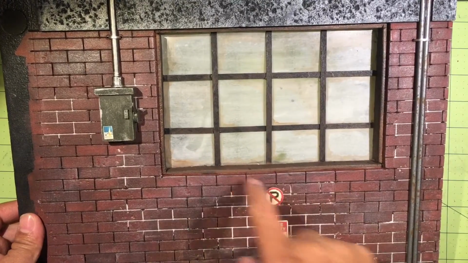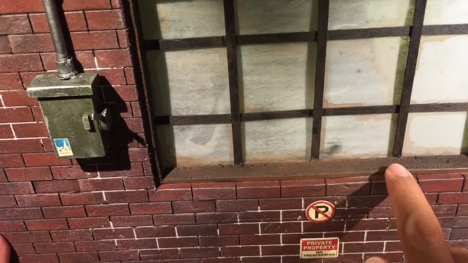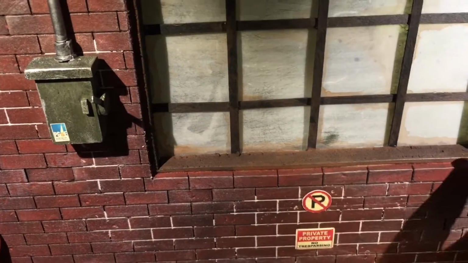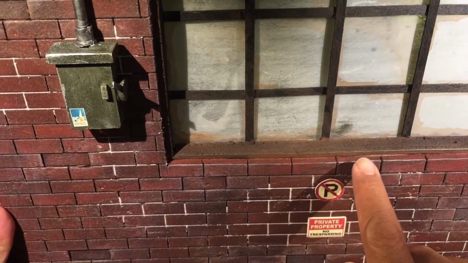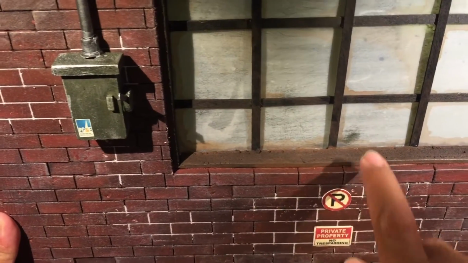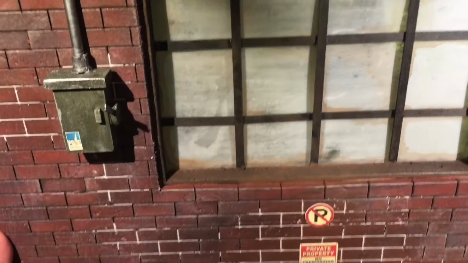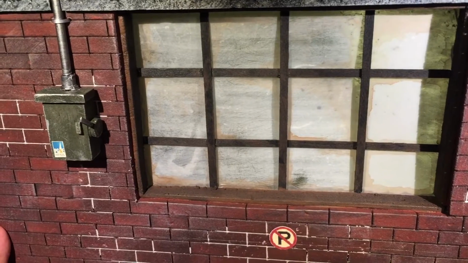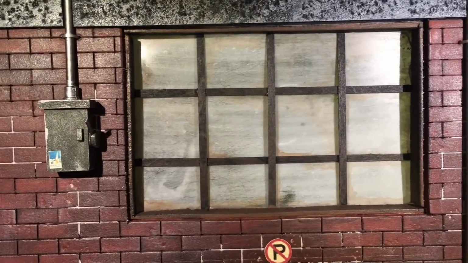And again, if you look right here, it's actually indented on the inside. So you could have a separation from the front lip of the window, and that just gives you additional detail to make it look more like a window actually. I just love that look.